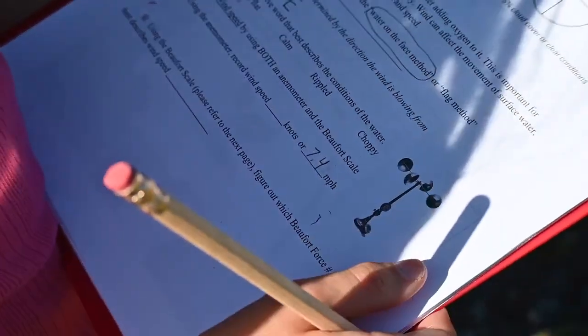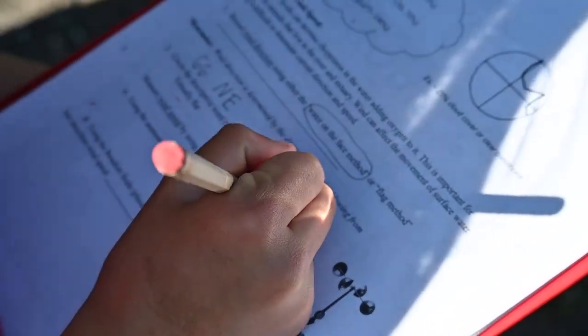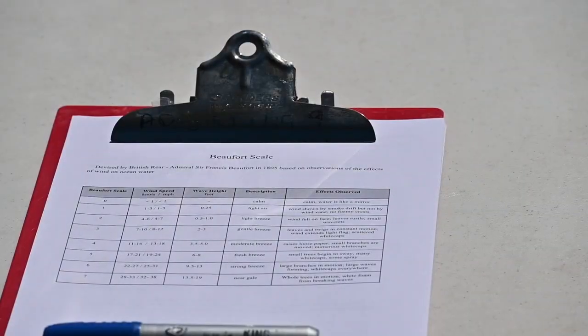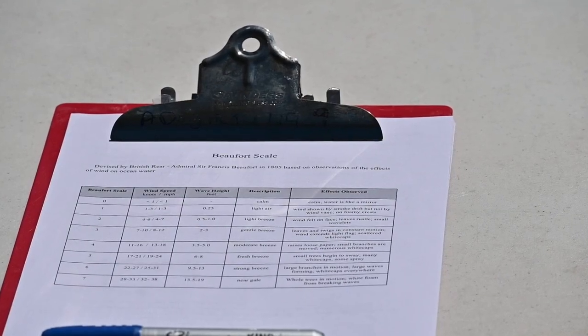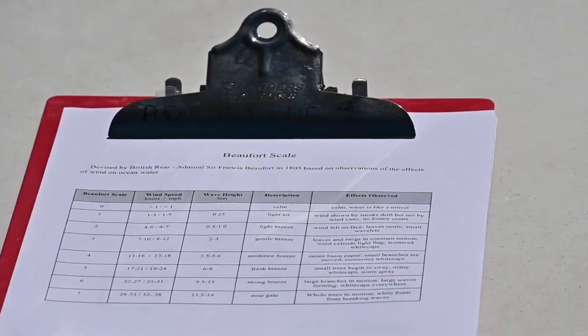Now, have a student convert the speed reading into knots, which is a unit of speed used in nautical and aviation contexts. There's a helpful conversion chart located in your workbook. There is also a guide on how to properly record ebb flow or slack tide readings.